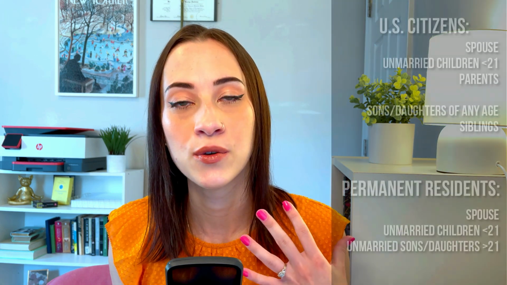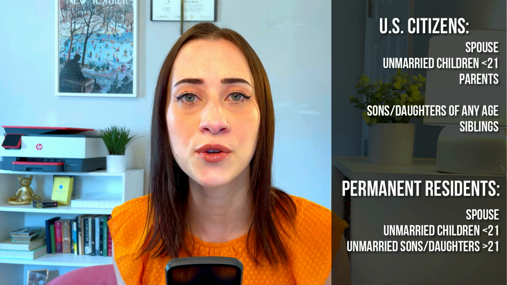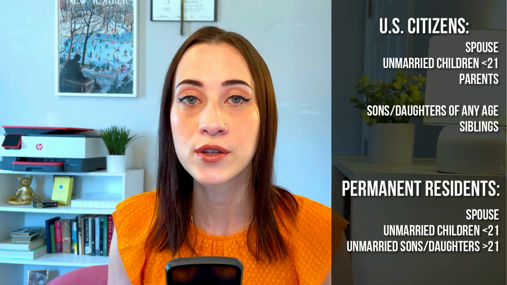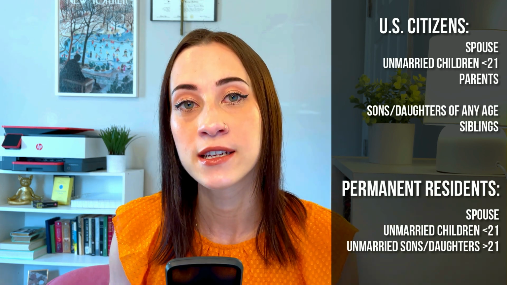One of the main things to remember with the I-130 petition is that both U.S. citizens and permanent residents can petition for their relatives. The main difference is what kind of relative they can petition for. When you are a U.S. citizen petitioner, you can petition your spouse, your unmarried children under the age of 21, and your parents, and these fall under the immediate relative category. And you can also file for adult sons or daughters over the age of 21 and your siblings. And so these fall under the other type of relative.